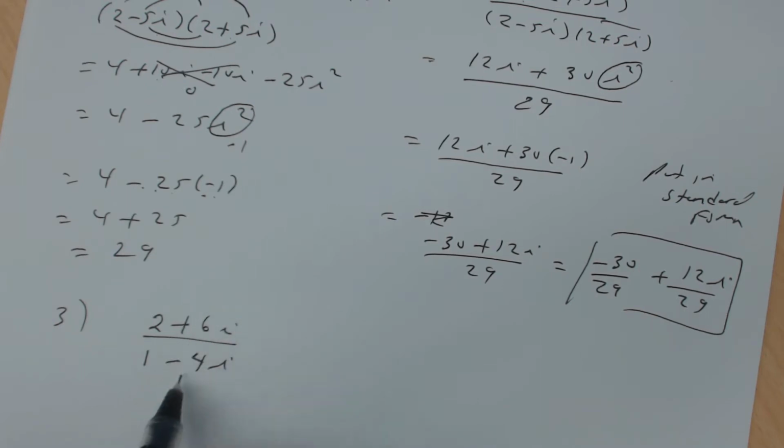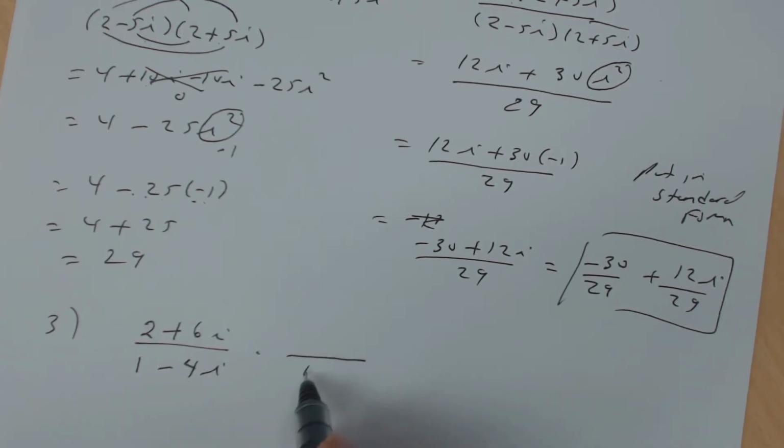When you divide complex numbers, the goal, remember, is to get a real number in the denominator. So I need to multiply both numerator and denominator by the conjugate of 1 minus 4i. Well, the conjugate of 1 minus 4i is 1 plus 4i. And what I do to the denominator, I do to the numerator.